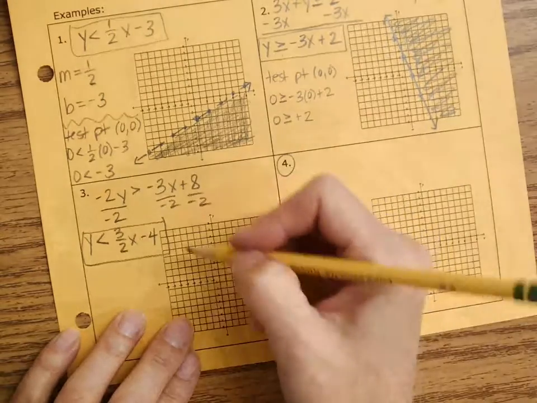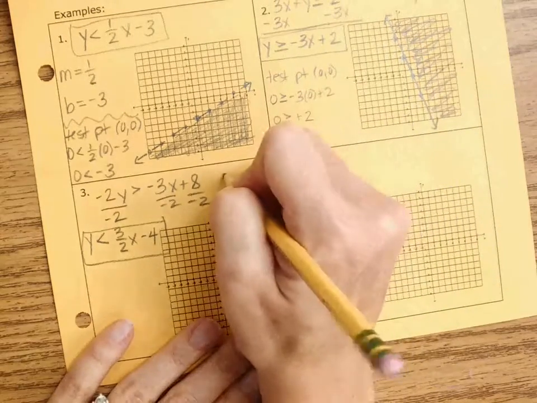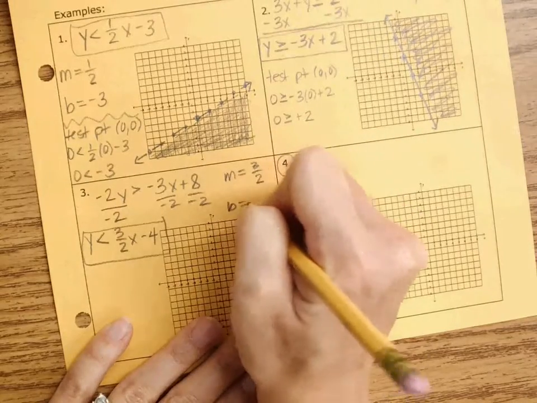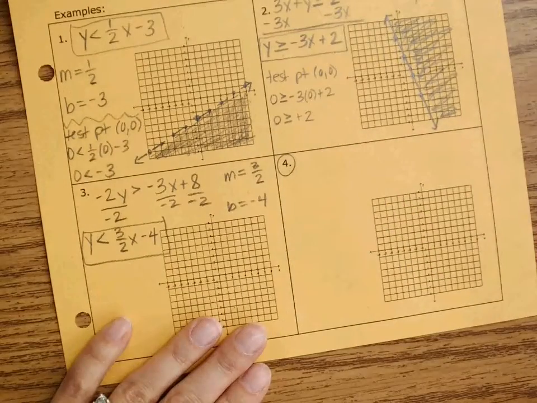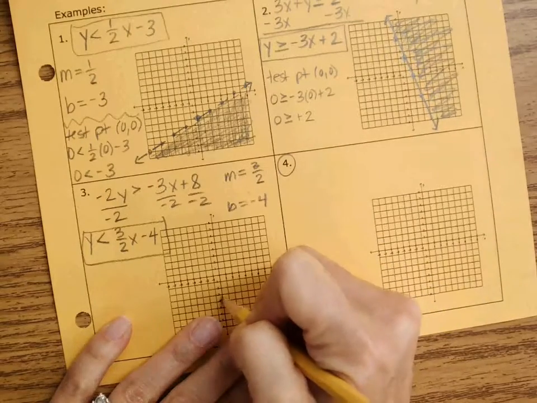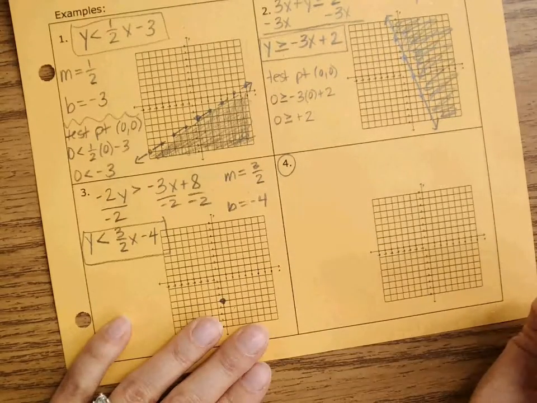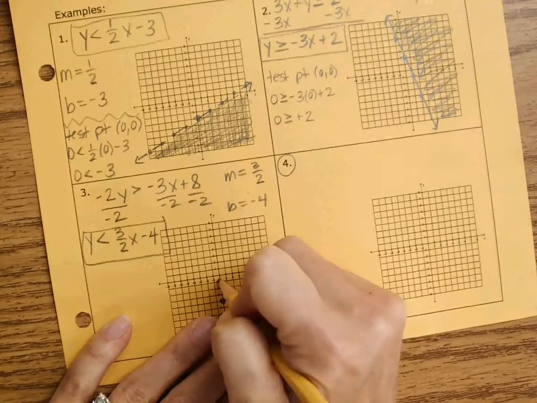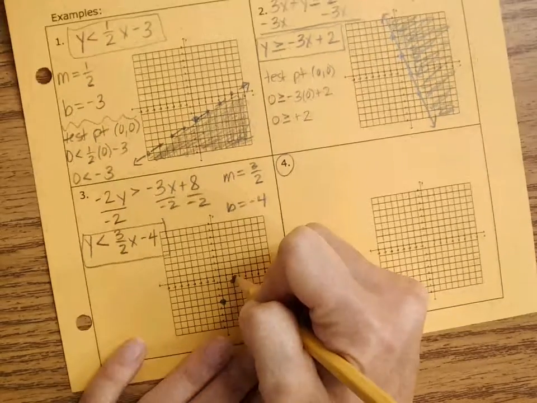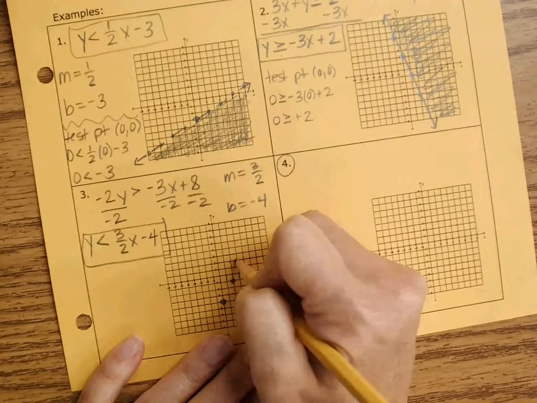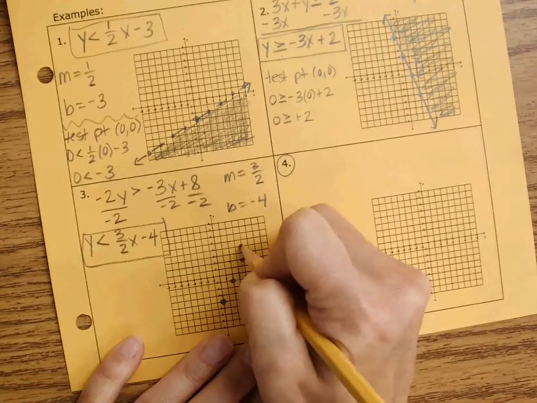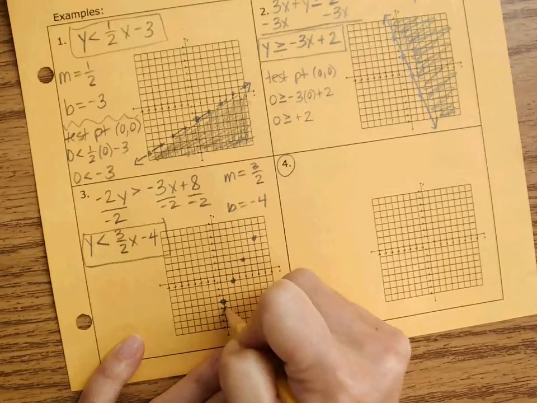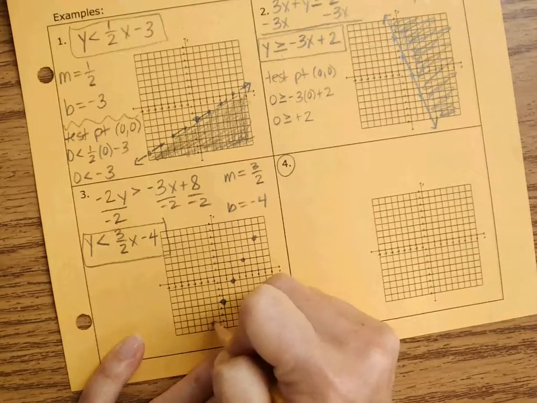Next, we're going to go ahead and label our slope. M is 3/2. B is negative 4, and we're going to go ahead and plot this. Negative 4 on the y-axis, this is always my starting point. My slope, I'm going to go up 1, 2, 3, and right 2. Let's do this again. Up 1, 2, 3, right 2. And then in the opposite direction, down 1, 2, 3, left 2.